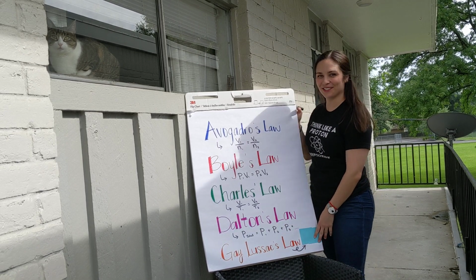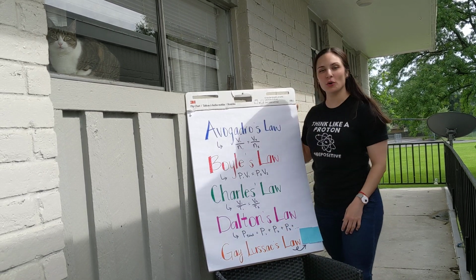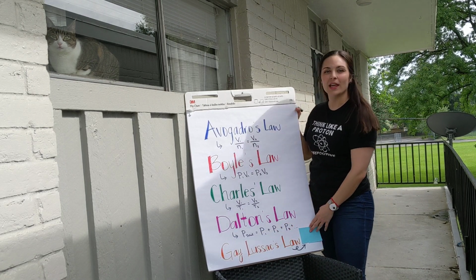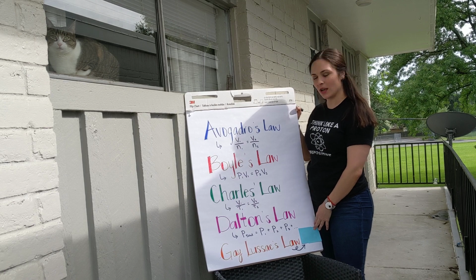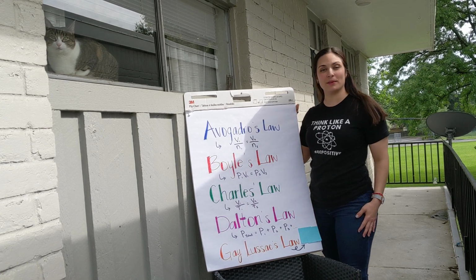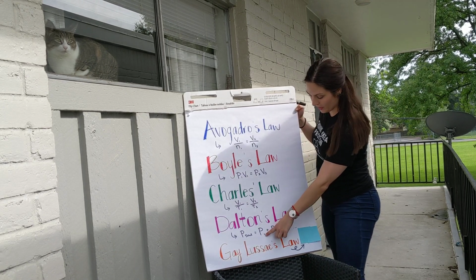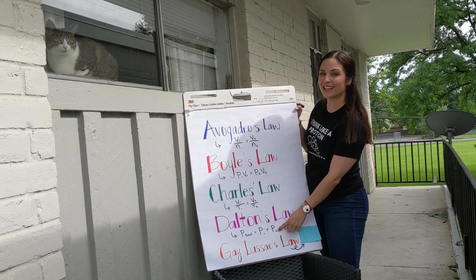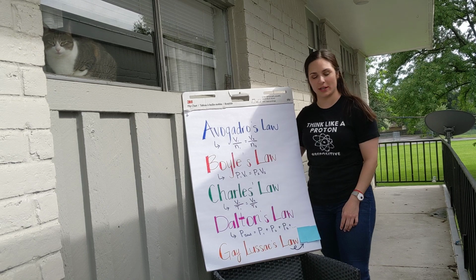Then we have Dalton's law, which is the total pressure of a system is equal to the partial pressures of the gases that make up that system. So if there are 3 gases, it'll be the partial pressure of the first gas plus the partial pressure of the second gas plus the partial pressure of the third gas.